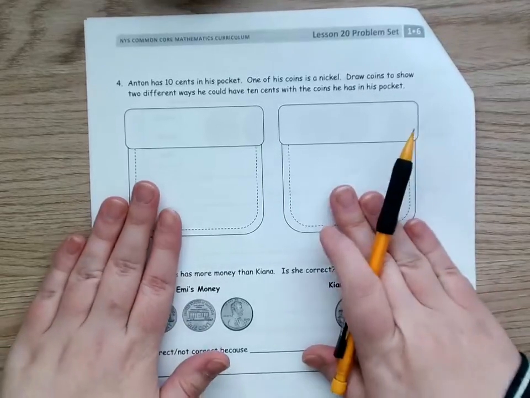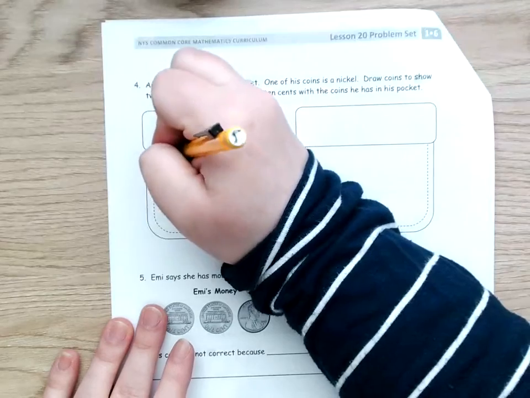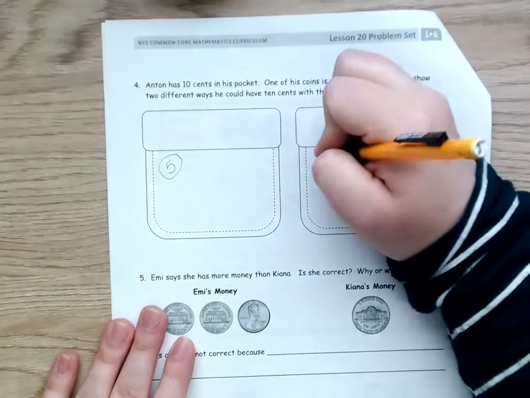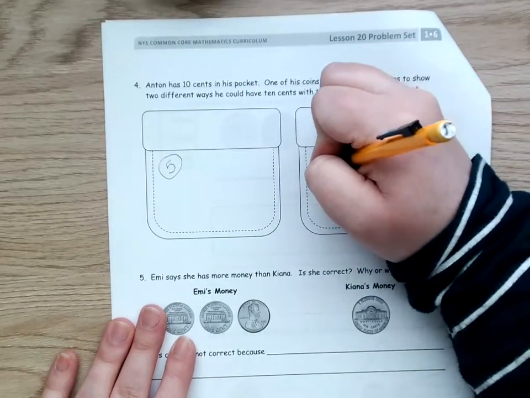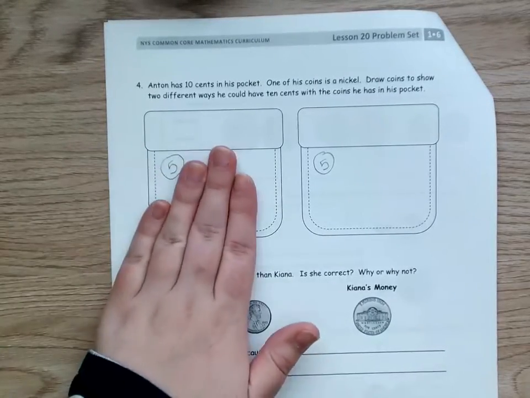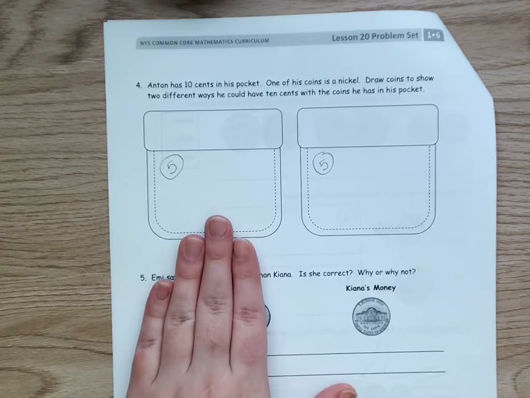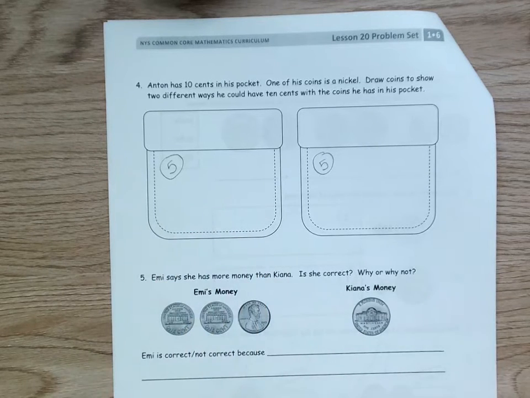So in each pocket, Anton is starting off with 5 cents. So we're going to draw a 5 cent nickel here, and a 5 cent nickel here. But he has 10 cents in this pocket and 10 cents in this pocket. I want you to show 2 different ways he could have coins in his pocket, okay, that add up to 10 cents.